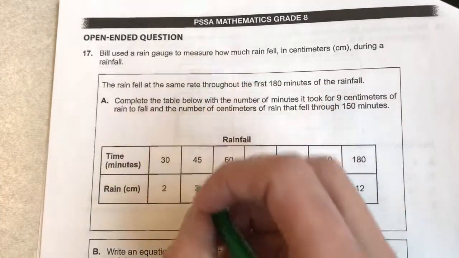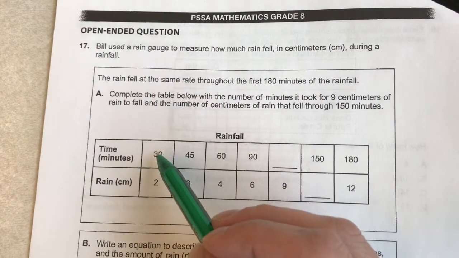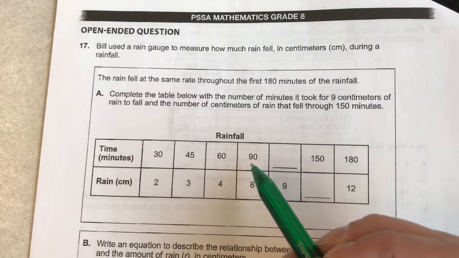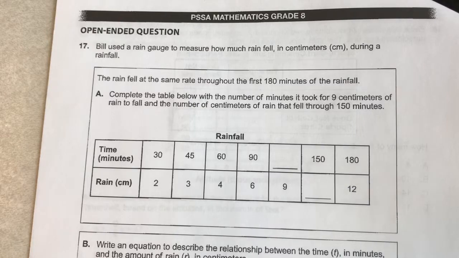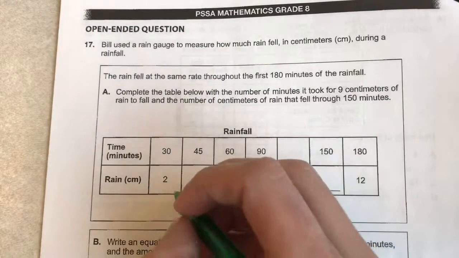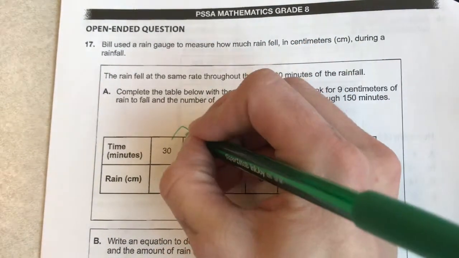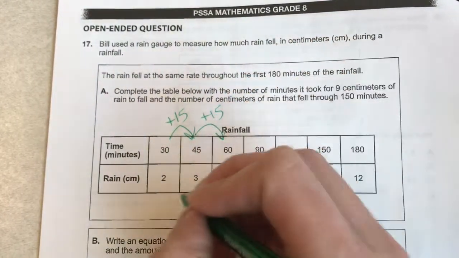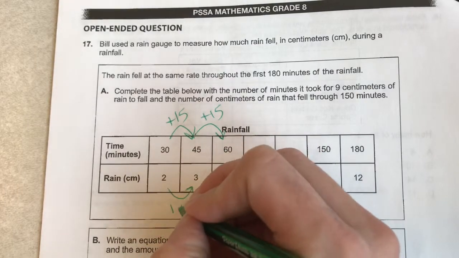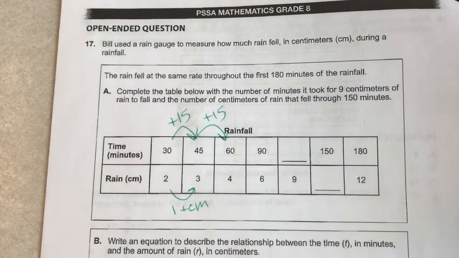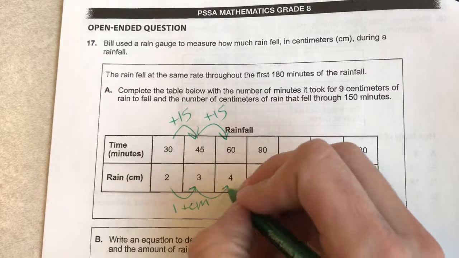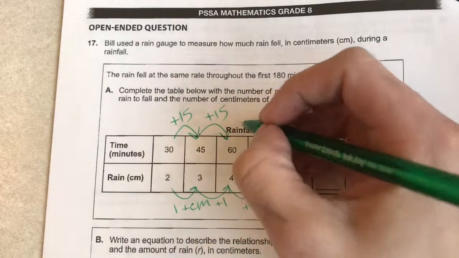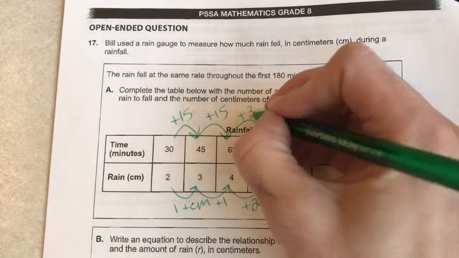So it looks like the pattern up here is 30 to 45 to 60 to 90. And here's the tricky part too. It looks to me that for every 15 minutes, it rained 1 centimeter. So this is what I have to be very careful of. This is a change of 1 centimeter. This is a change of 2. That's why instead of 15 minutes, it's 30 minutes.